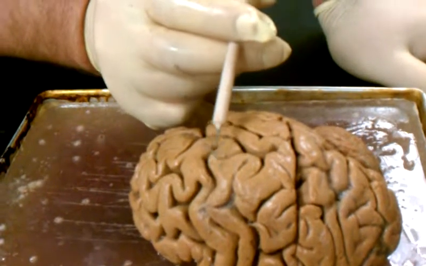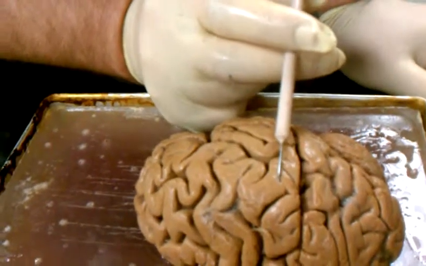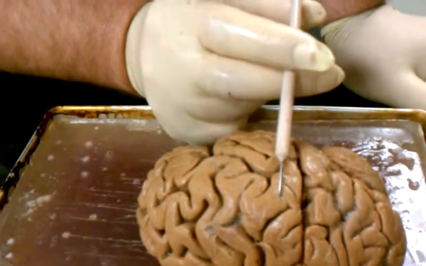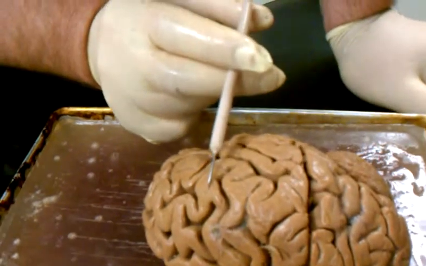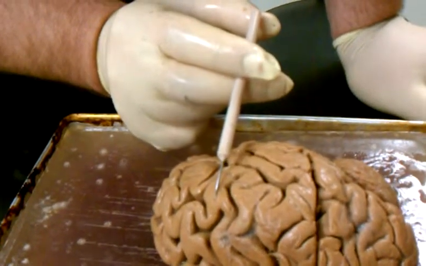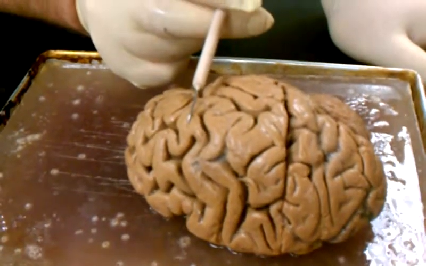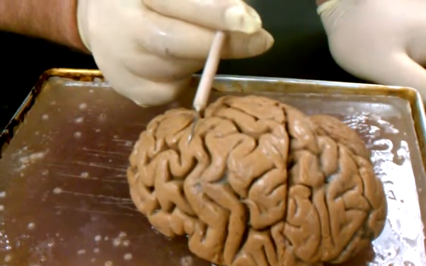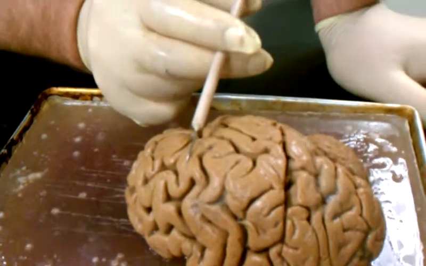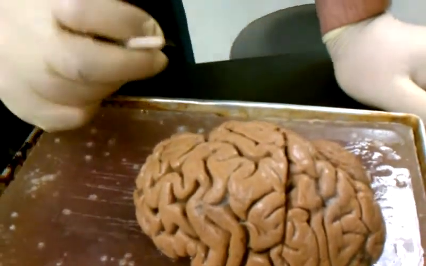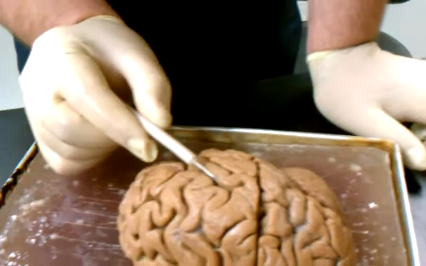Let's say I had a pin right here. What would that be? Parietal? That'd be the parietal. Okay, let's say I had a pin right here. What would that be? Temporal. Where did you go? Frontal? Did you want frontal? Temporal. Okay. That's the central.